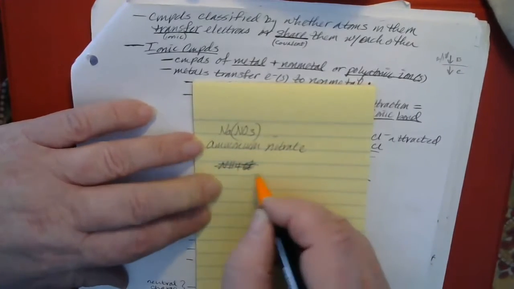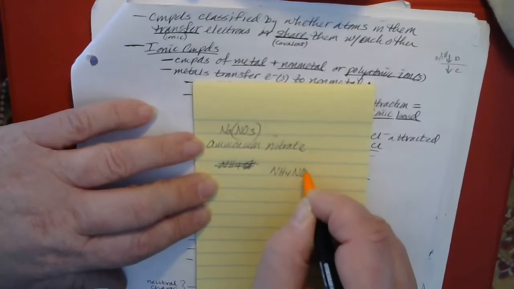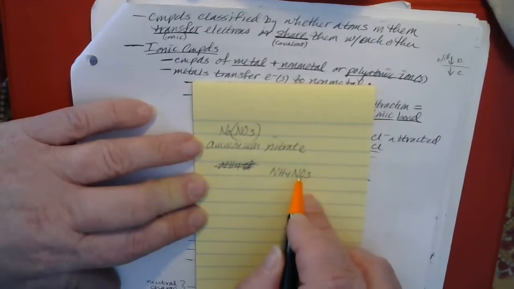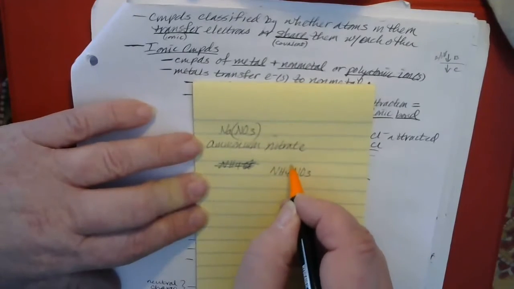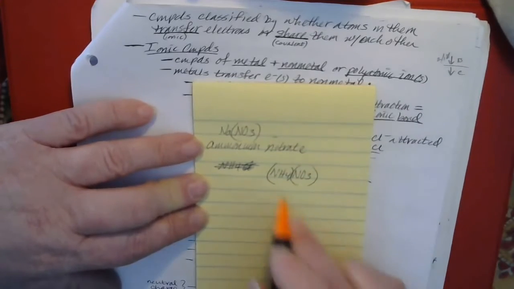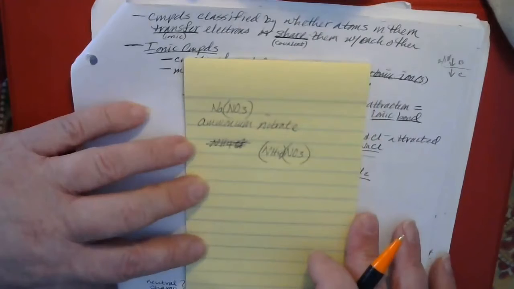That's an ionic compound too, but NH4NO3. And that's the way it would normally be written. Ammonium is a polyatomic ion, and so is nitrate. So two polyatomic ions together, that's also an ionic type compound.